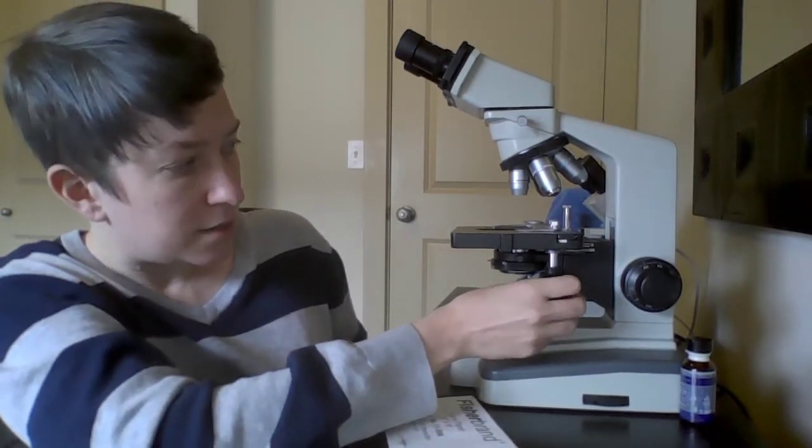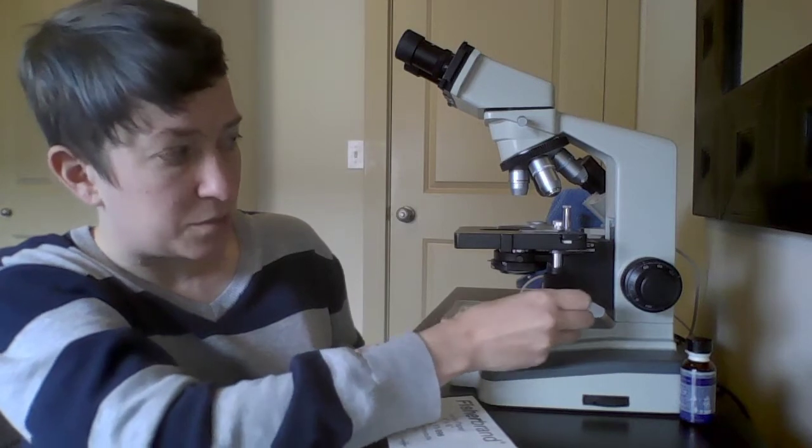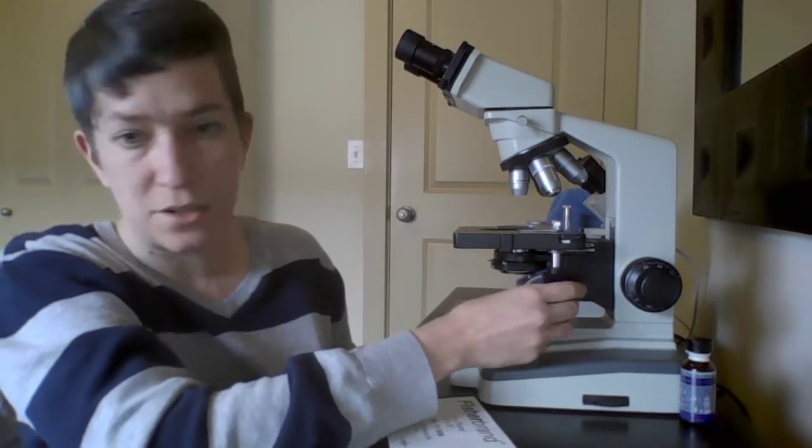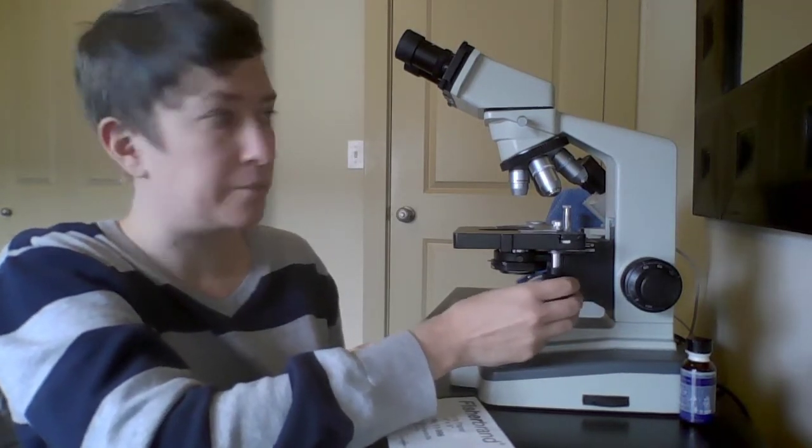Part C, these are the stage adjustment knobs, which will move your slide around so that you can center it and look at different parts of your specimen.